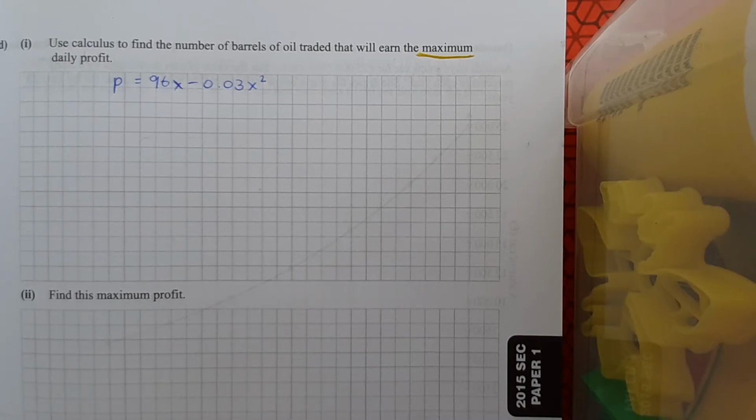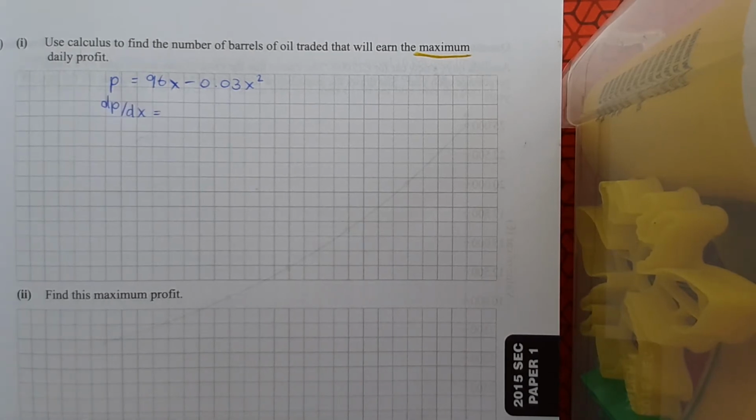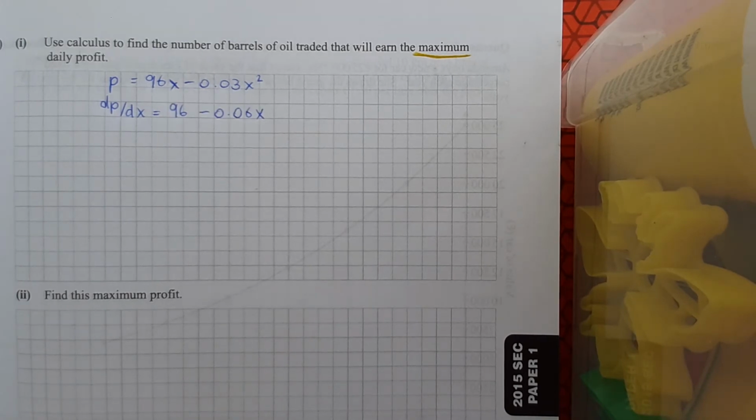So what should I call my derivative this time? Well, if my function was called y equals, I'd probably call it dy/dx. This time it's called p equals. So a good name for it would be dp/dx. And when I differentiate this, I'm going to get 96 minus 0.06x.